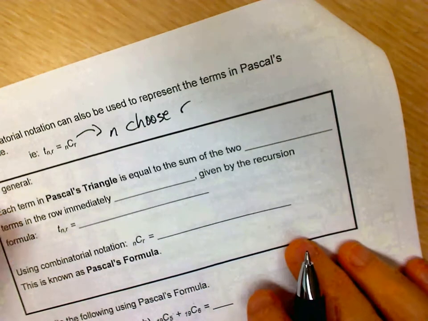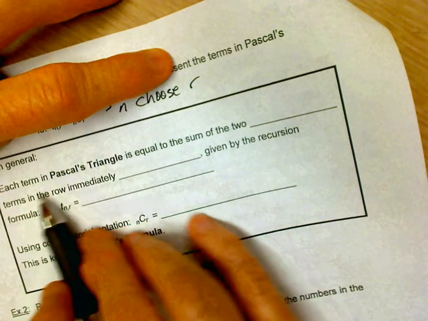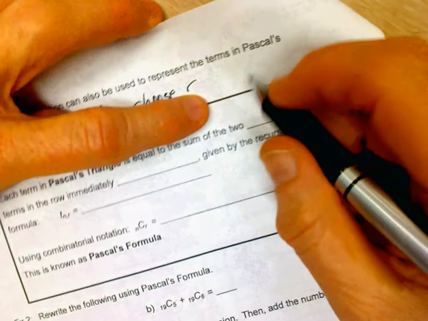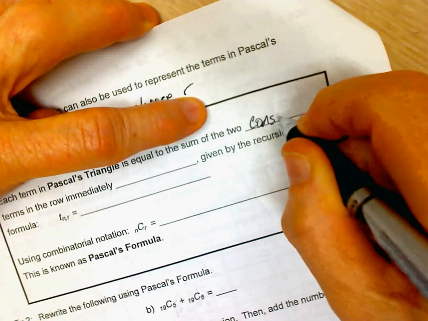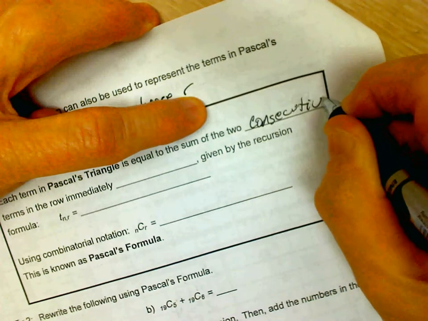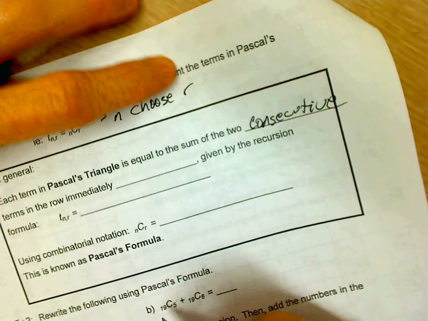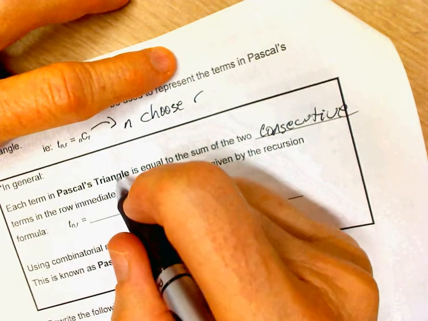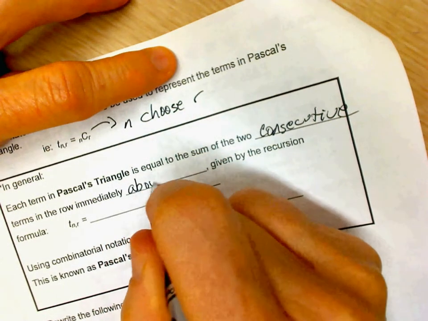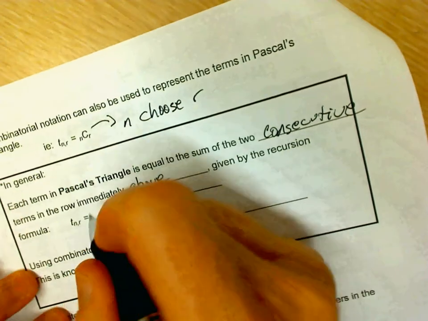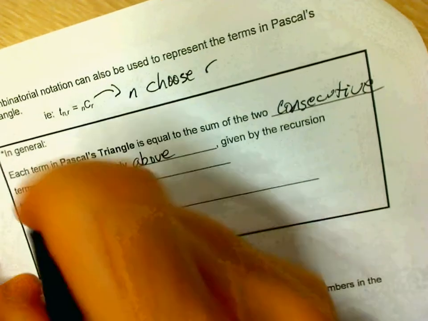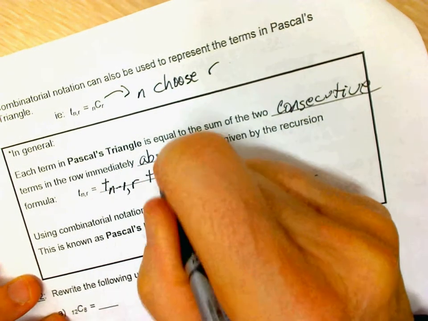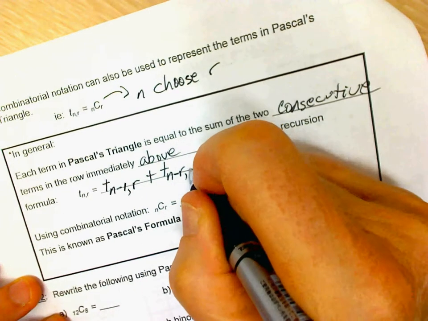Each term in Pascal's triangle is equal to the sum of the two consecutive terms in the row immediately above. Given by the recursion formula, we'll talk about recursion formulas a little later, T(n,r) equals T(n-1,r) plus T(n-1,r-1).